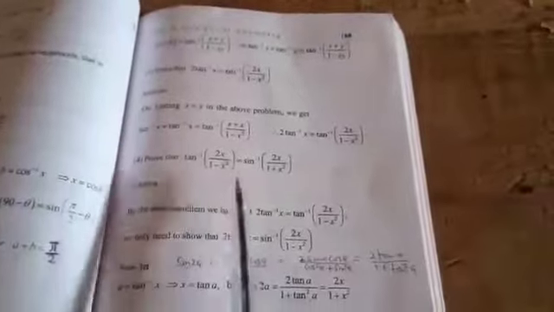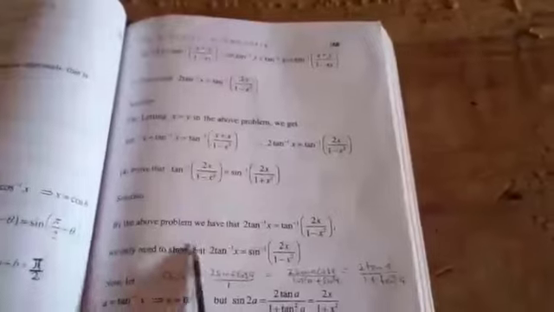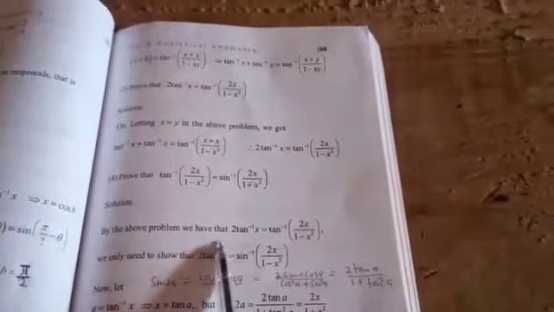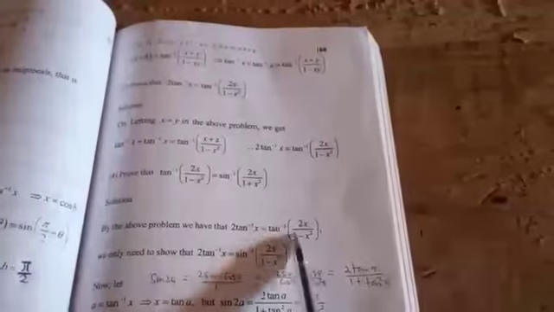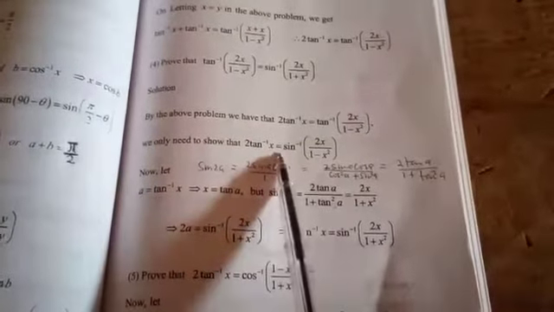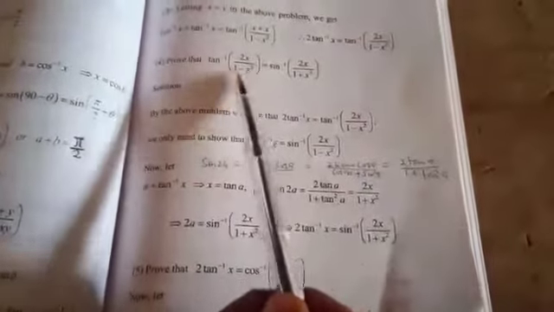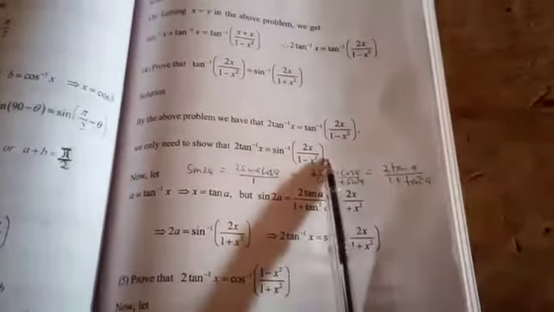And for number 4, prove that arctan of 2x over 1 minus x squared is arcsine of 2x over 1 plus x squared. By the above problem, we have that 2 arctan x equals arctan of 2x over 1 minus x squared. This implies that we only need to show that 2 arctan x is arcsine of this. That's what we need to show.